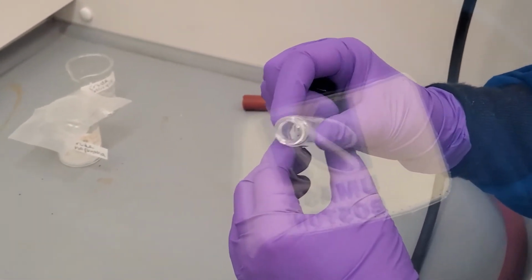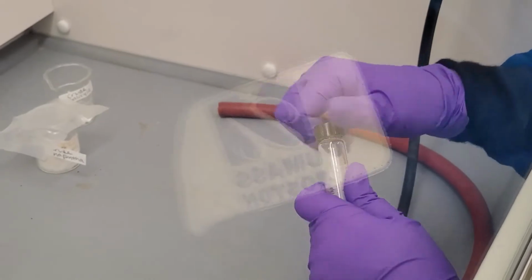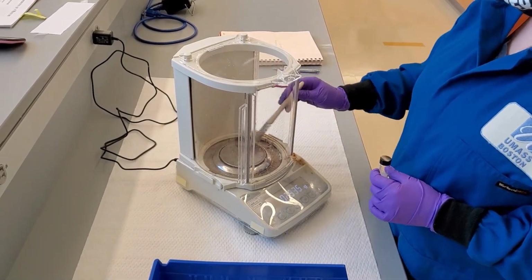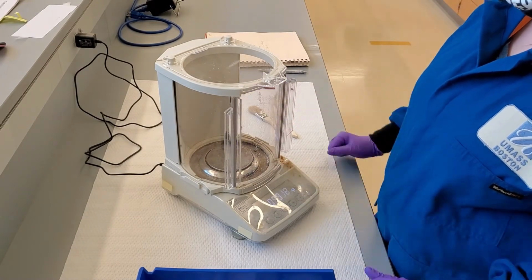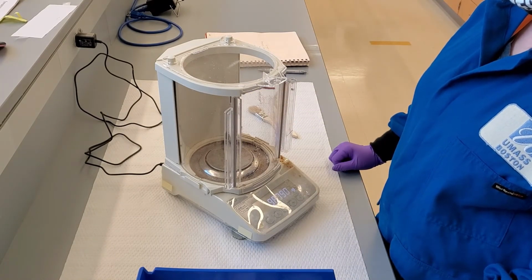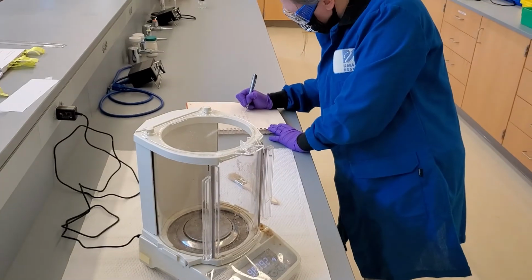Now that the solvent has evaporated, we can weigh the product vial and cap again. Record the weight in your notebook. Subtract the previous weight of the empty product vial and cap from this weight to get the final weight of your product.